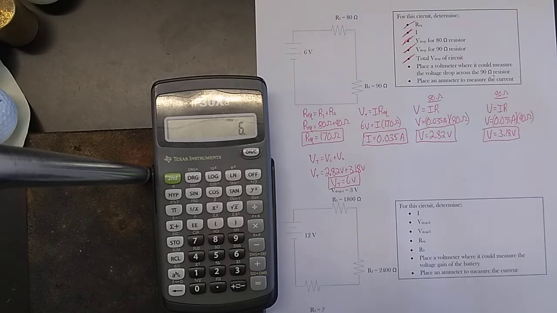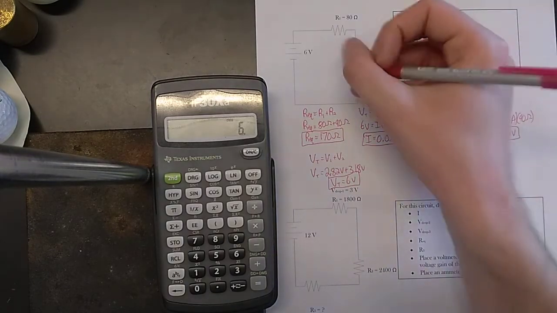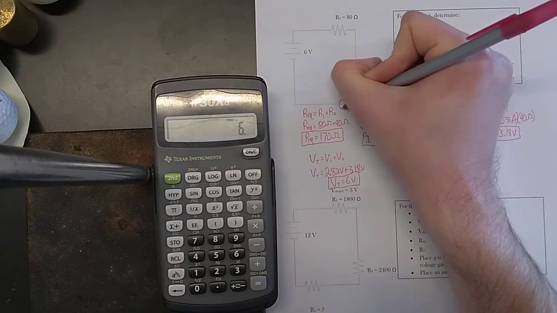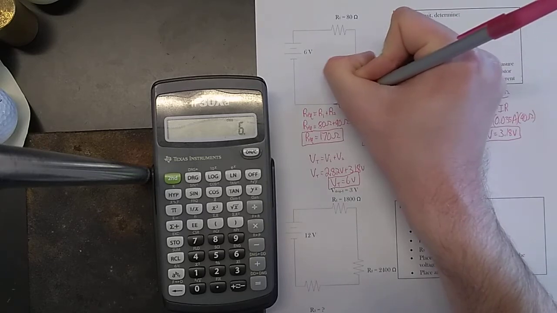Well, let's stick with the ammeter first because that's really easy for this one. It does not matter where you put the ammeter because the current is the same everywhere. Here's how you draw in the ammeter. You draw a circle and you put an A on it. And I like to make it look like we're hooking it in there.